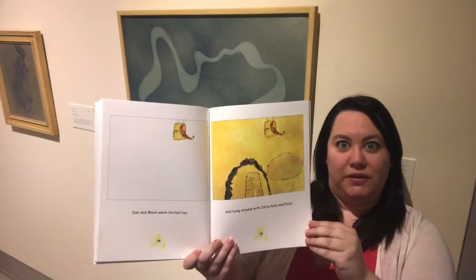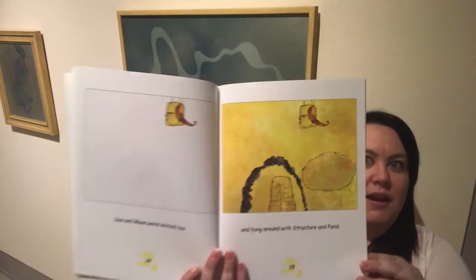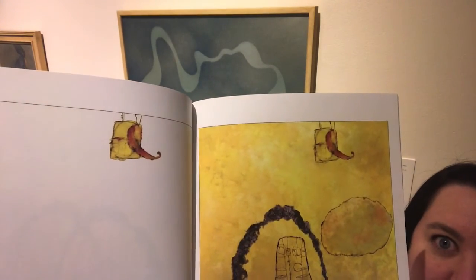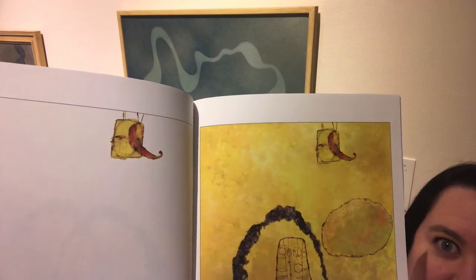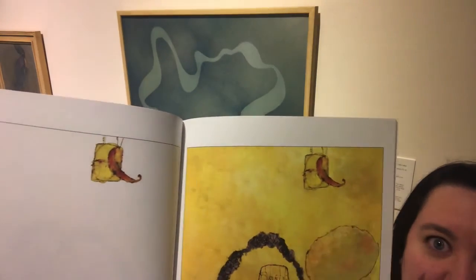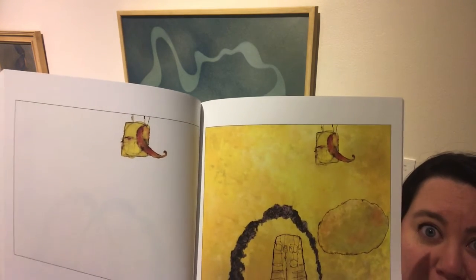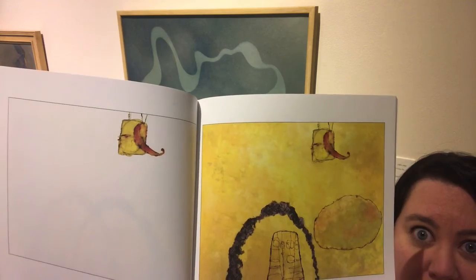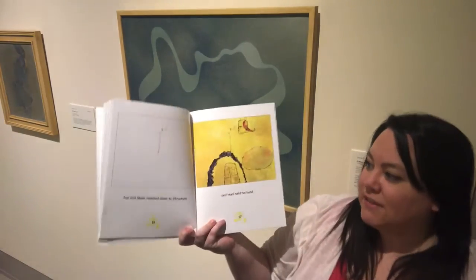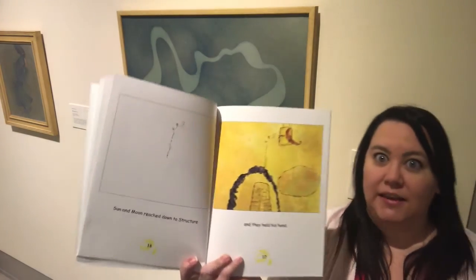Sun and moon were invited too, and hung around with structure and pond. Look at the sun and moon. Do they look like the regular sun and moon you're used to? The sun is kind of square, but it's still yellow. The moon, however, is bright red. It looks a little bit like a chili pepper, doesn't it? Sun and moon reached down to structure, and they held his hand.